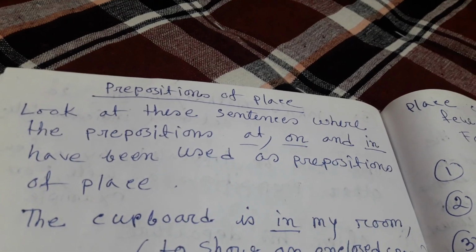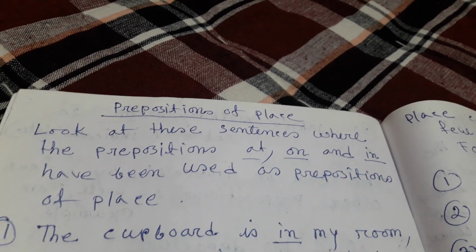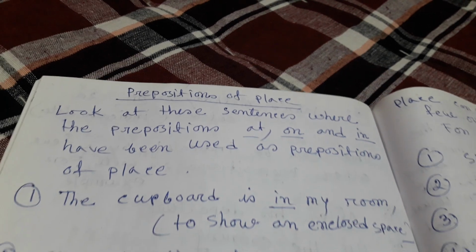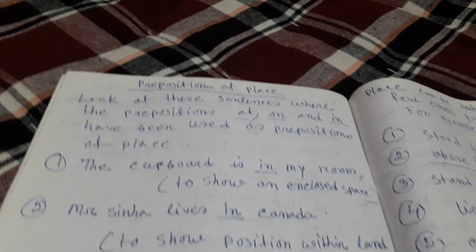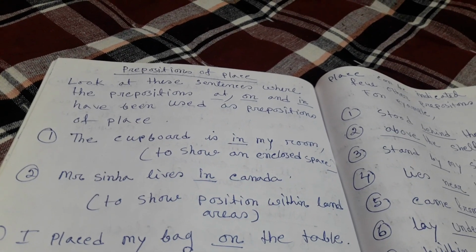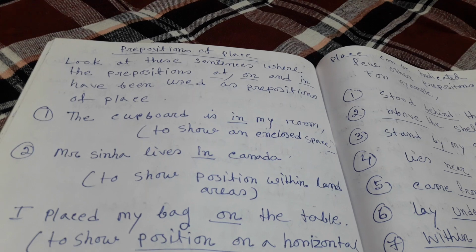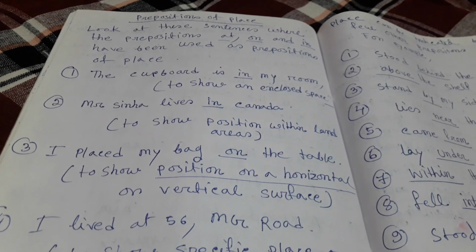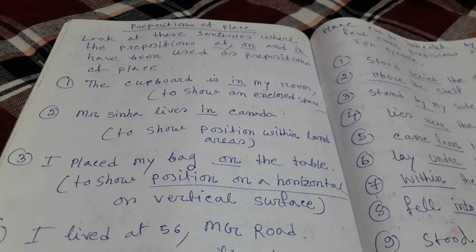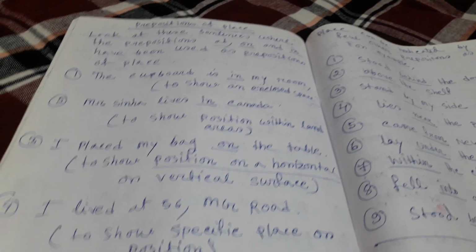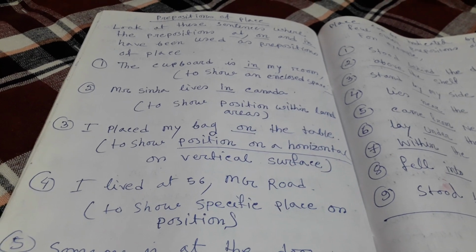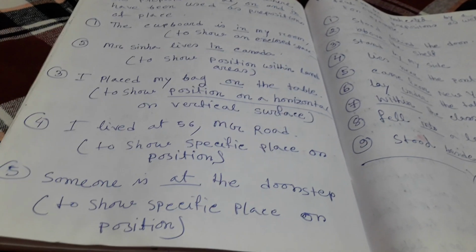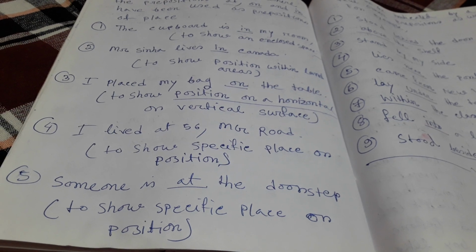Prepositions of place. Look at the sentences where the prepositions at, on and in have been used as prepositions of place. Number 1. The cupboard is in my room, to show an enclosed space. Number 2. Mr. Sinha lives in Canada, to show position within land areas. Number 3. I placed my bag on the table, to show position on a horizontal or vertical surface. Number 4. I lived at 56 MG Road, to show specific place or position. Number 5. Someone is at the doorstep, to show specific place or position.